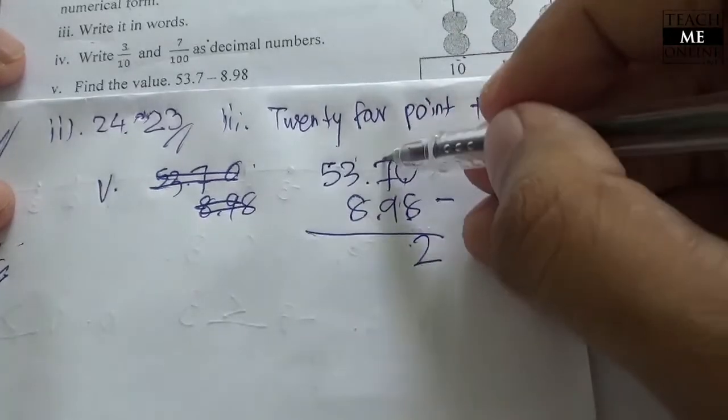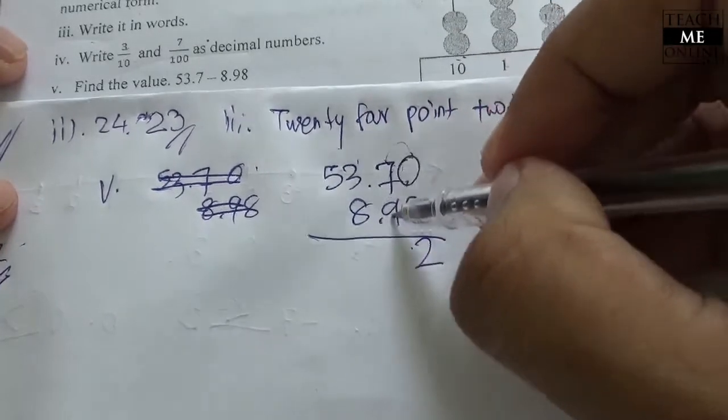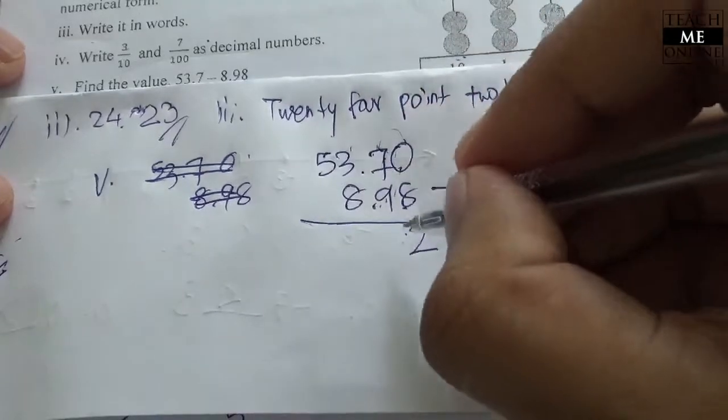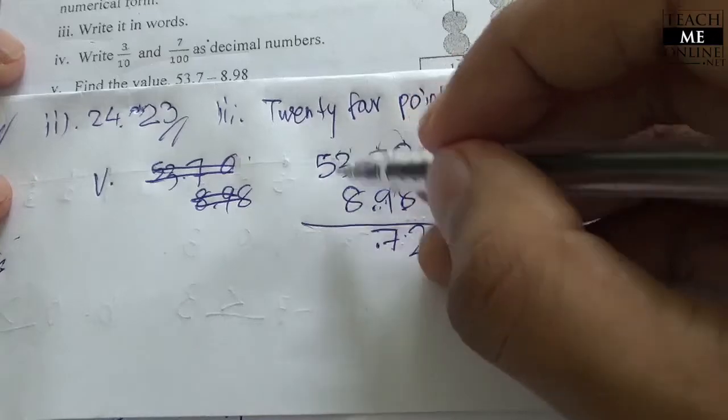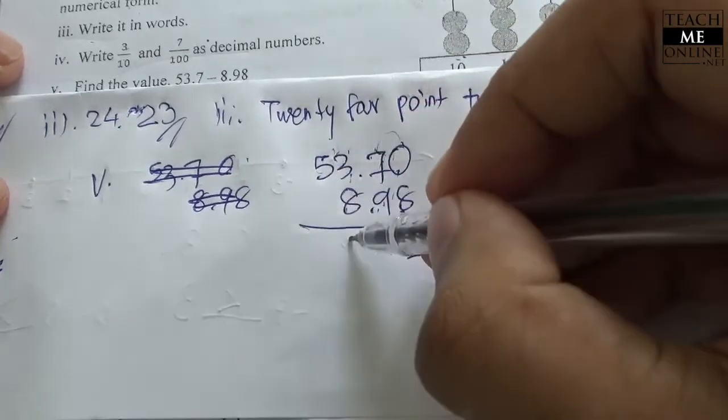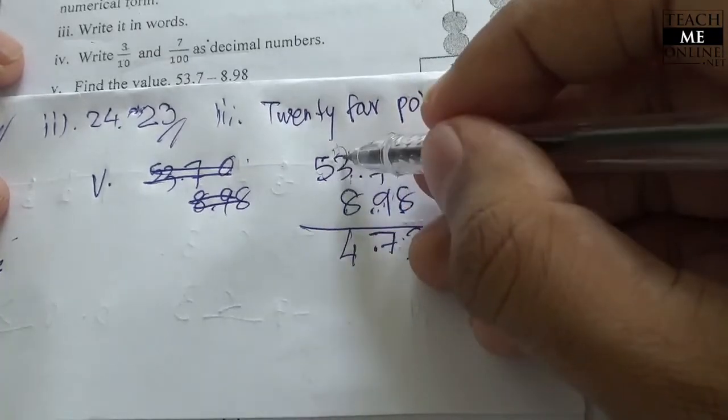Now here 7, since I borrowed, gave 1, it becomes 6. 6 minus 9 we can't do, borrow 1. 16 minus 9 is 7. Now I gave 1 here, so it becomes 2. From 2 I can't deduct 8, borrow 1. 12 minus 8 is 4. I gave 1 here, so it's 4.